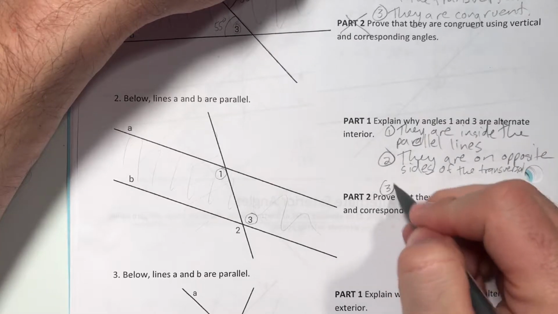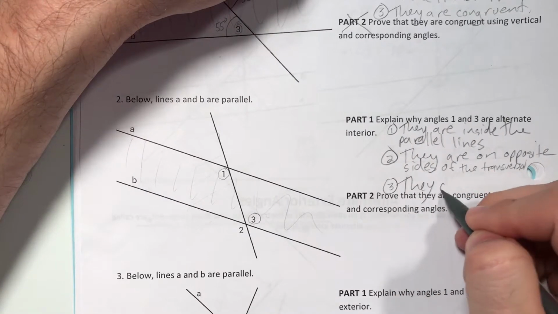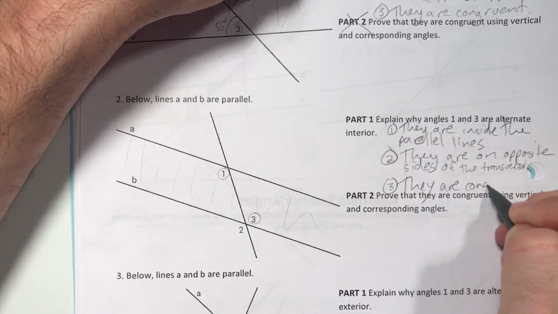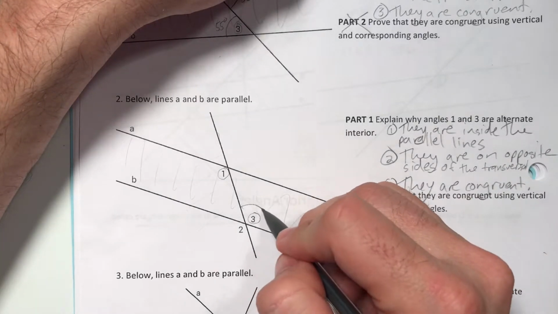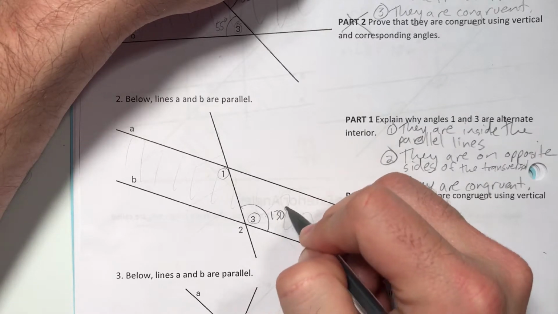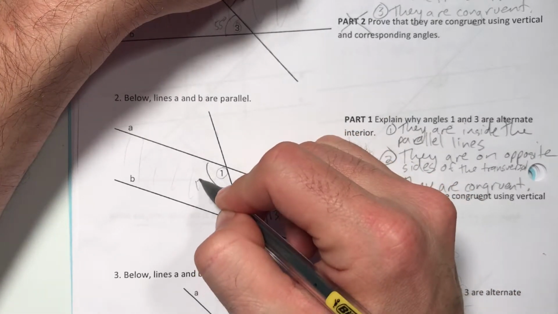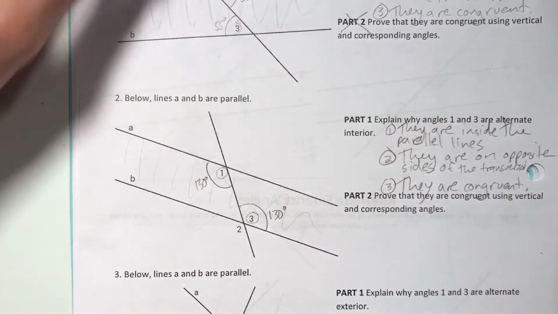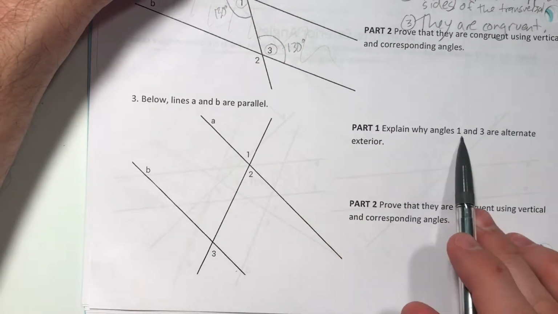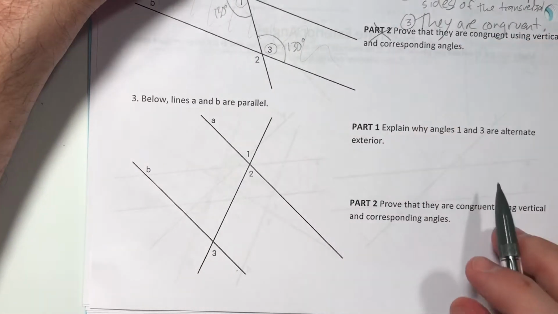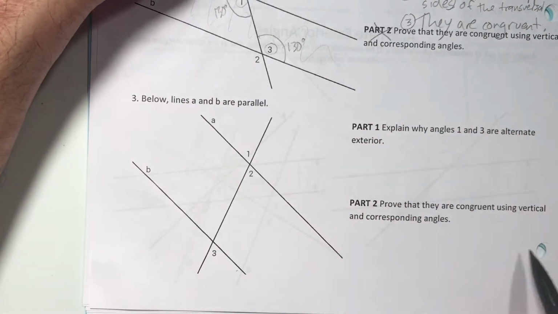And 3, they are congruent. Okay, they're the same size. So again, if this one's 130, so is this one. Okay? Now, come down here, last one on this page. Explain, and so again, skip part 2. We're not doing that, and we're not doing that for homework either.